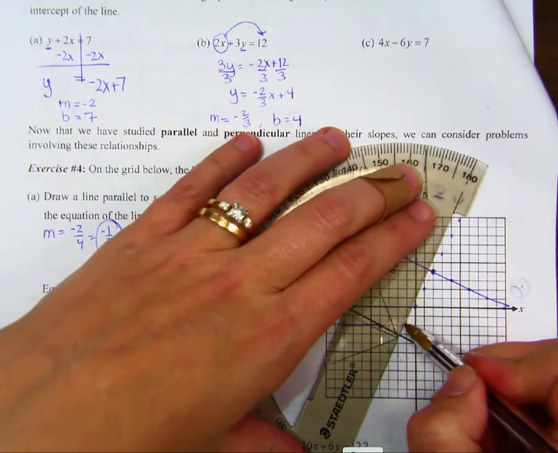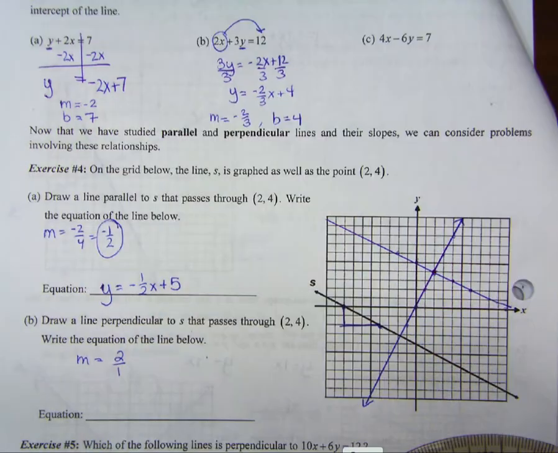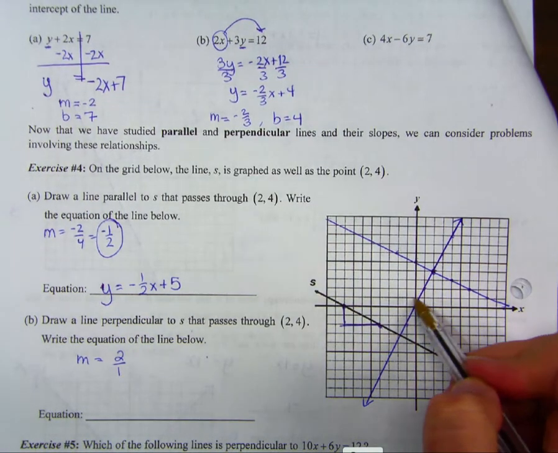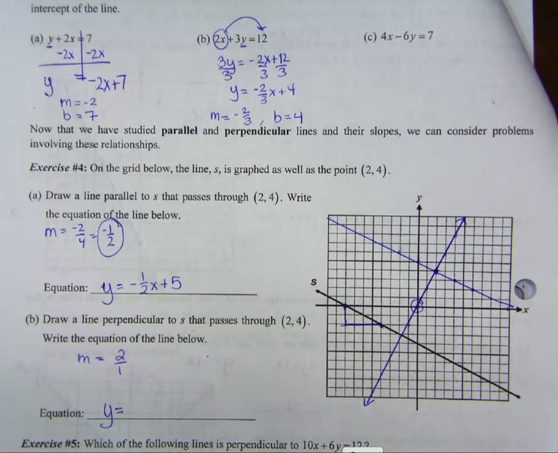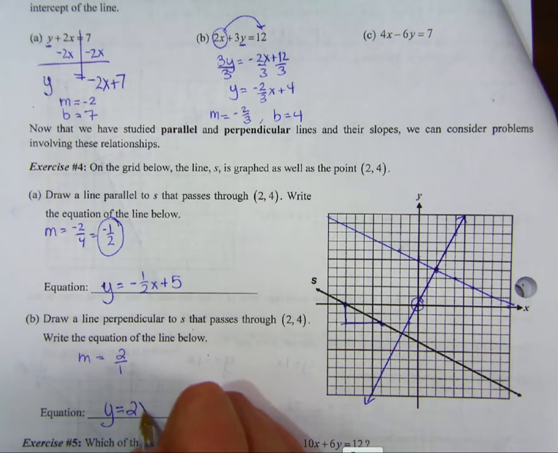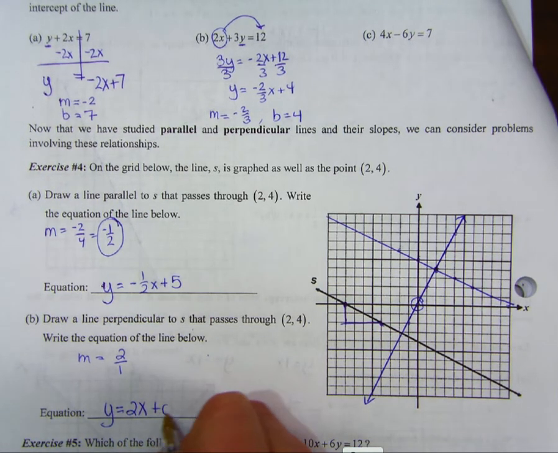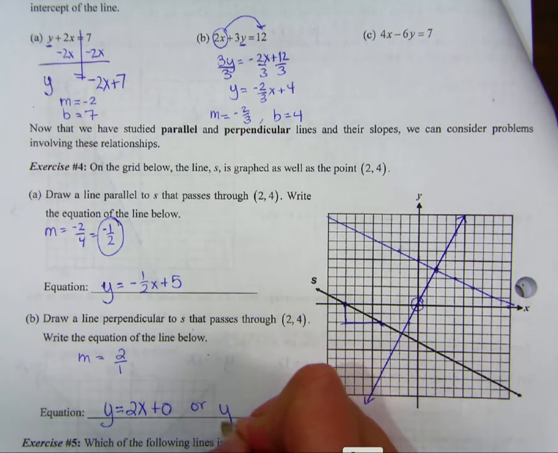And what I really want to make sure I do is hit the y-axis. And once I hit the y-axis, I know my y-intercept, and I know my slope. So a line that would be perpendicular to line S that goes through the point (2, 4) would be y equals 2x plus 0, because it hits the y-axis at 0, or really that would be just y equals 2x.